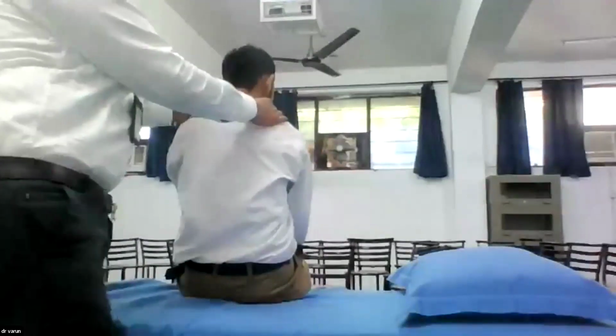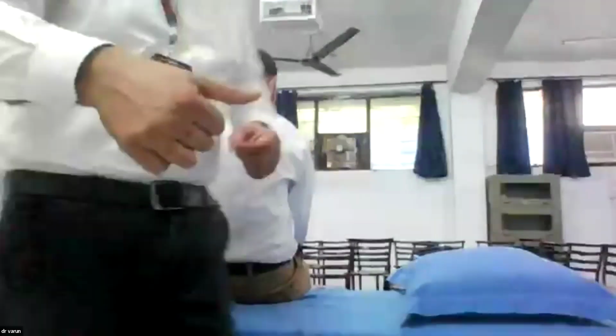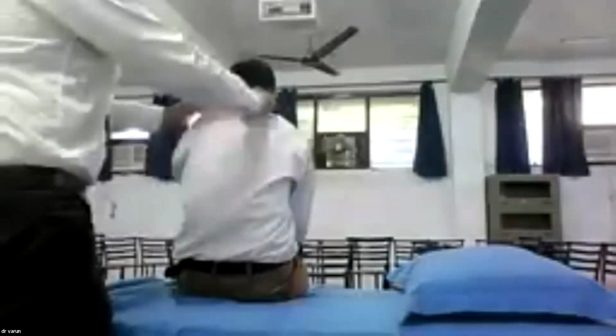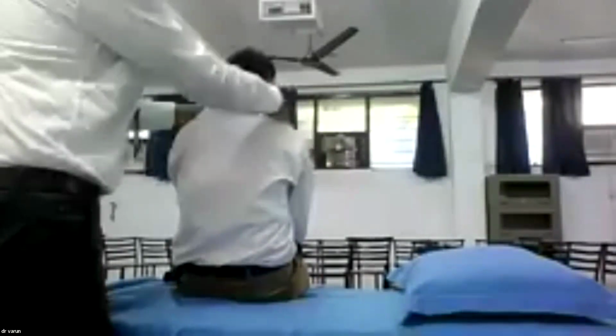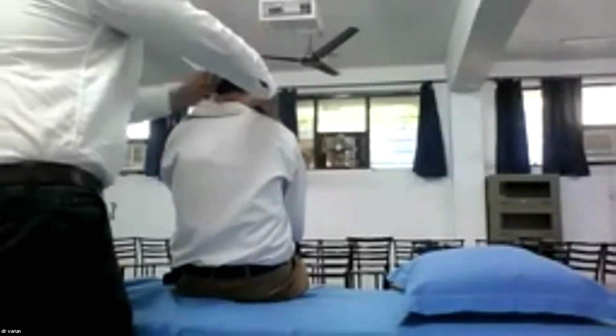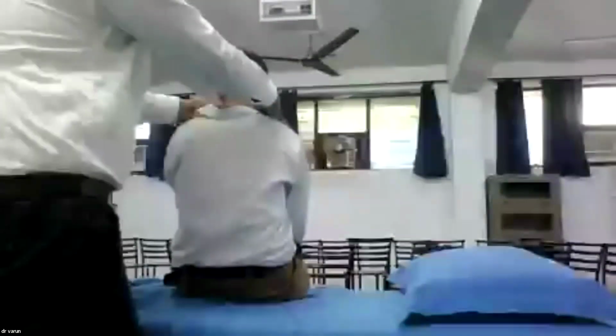In that case, we will use our thumb. I will place my thumb from the medial side over the spinous process of the vertebra, and to reinforce, I will use the other thumb of my other hand. In this way, I can give the glide. I hold the vertebra with one thumb, and with the other thumb I reinforce my force. But here I have to check the force application.